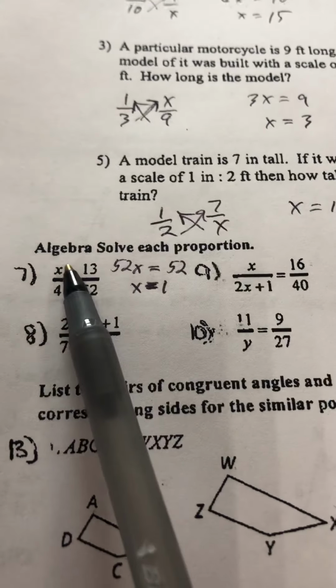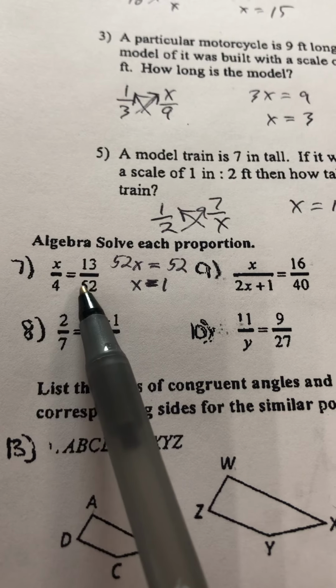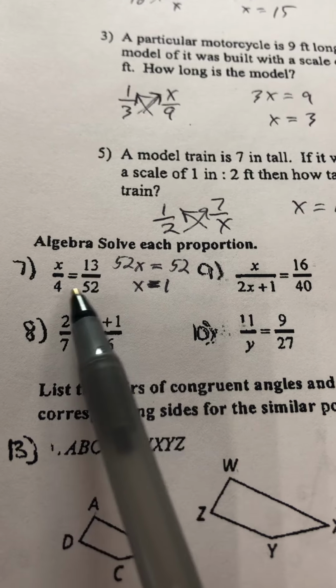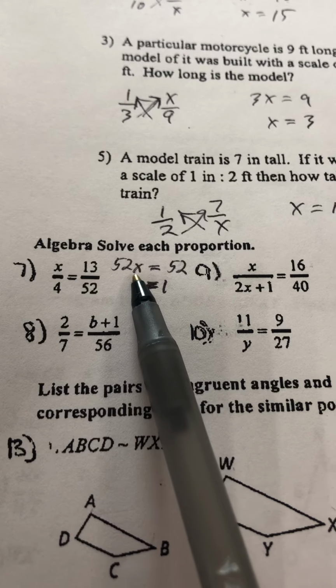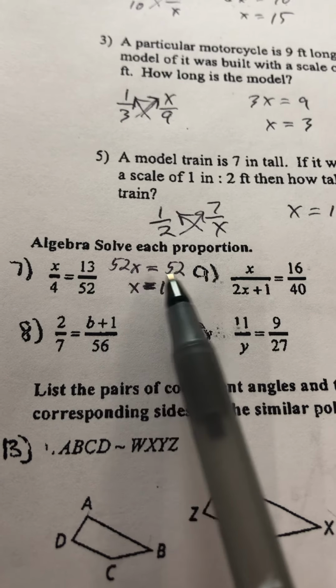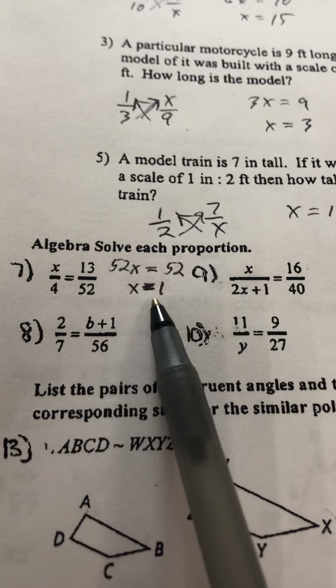For number 7, we're just solving proportions. So this is 52. 4 times 13 is 52. 52 times x is 52x. And I just divide both sides by 52, and I get x equals 1.